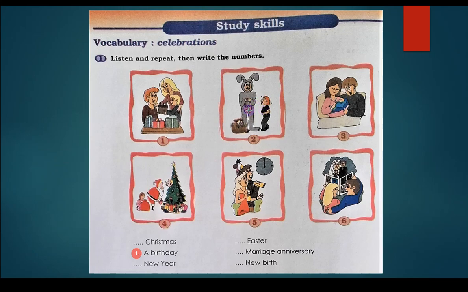So this picture shows Easter celebration.